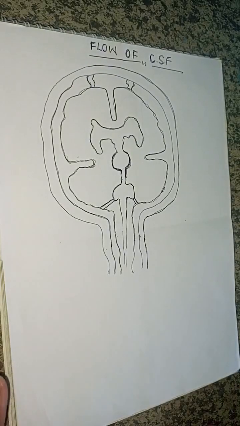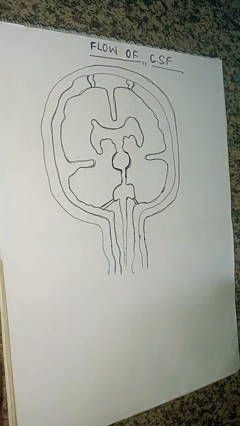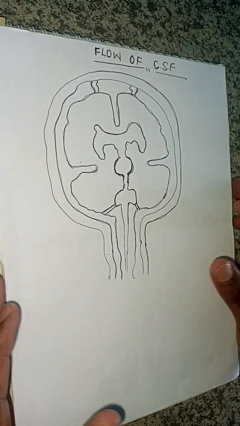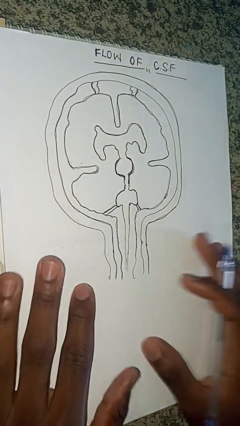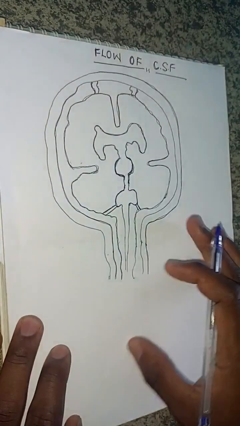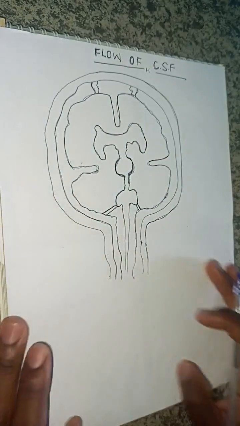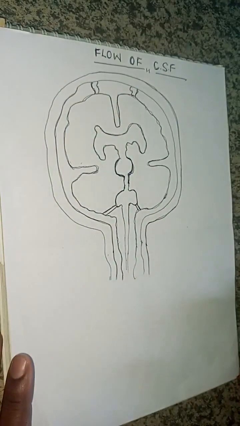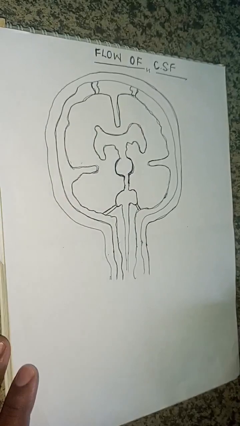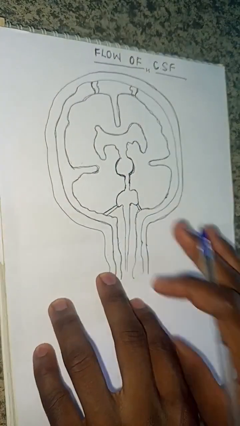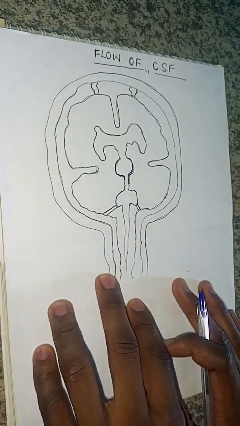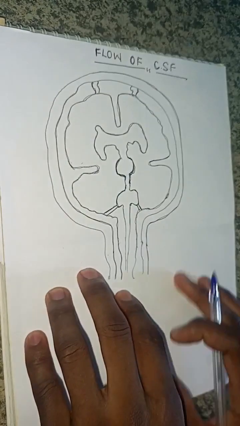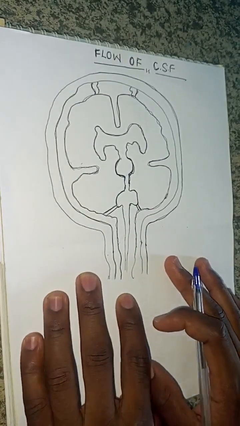So today we are going to look at the flow of the cerebrospinal fluid. A question may come in surgery or in medicine where you'll be asked to describe, with the aid of a well-labeled diagram, the flow of CSF, cerebrospinal fluid.